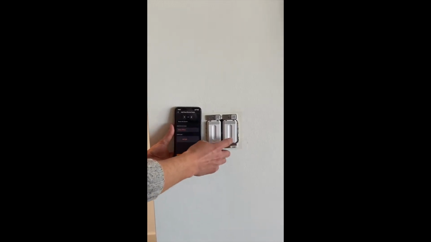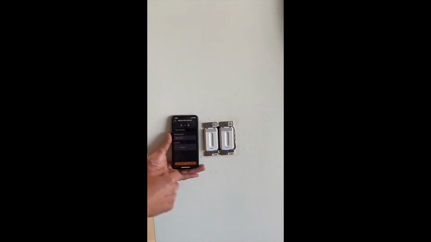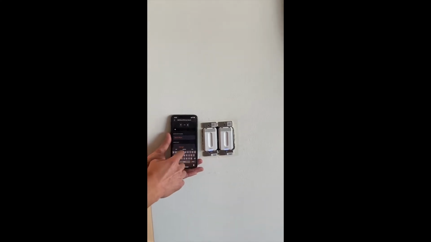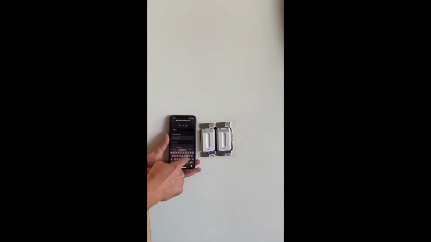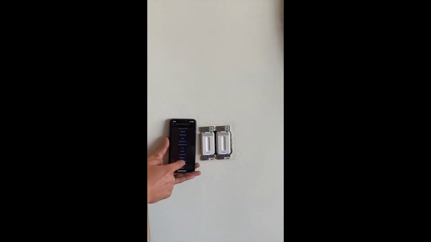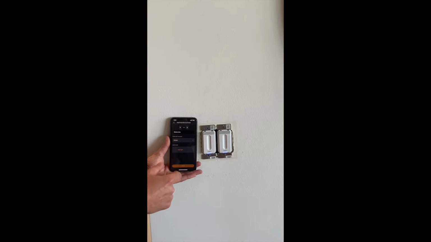We're going to name it. This one is the line side switch. We know that because the light is not changing. So we name the switch itself. So kitchen line. And selecting a room for this device, it is in the kitchen.